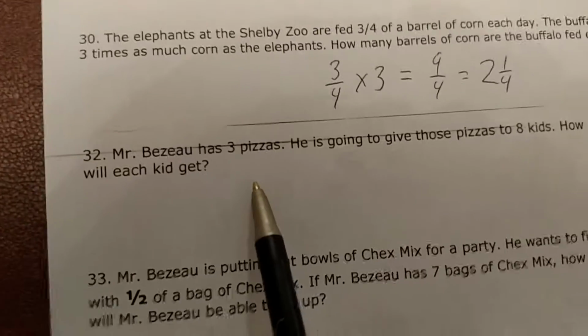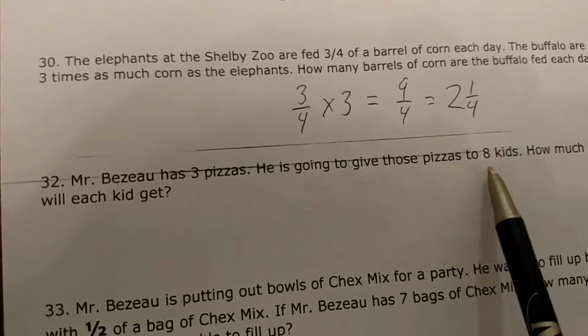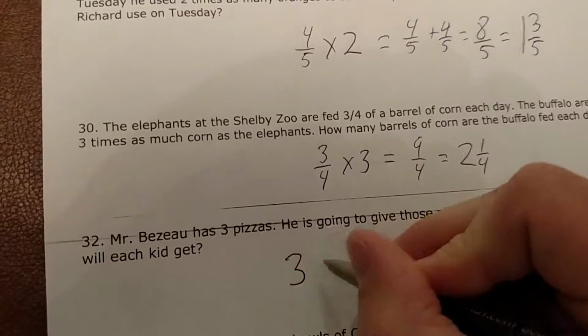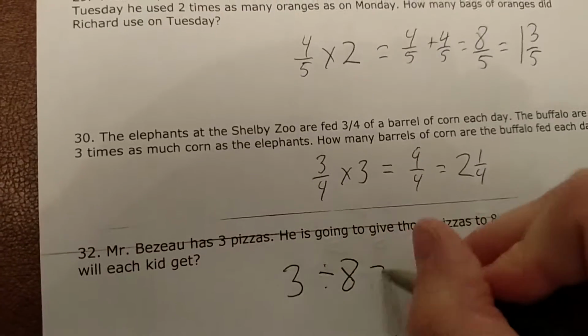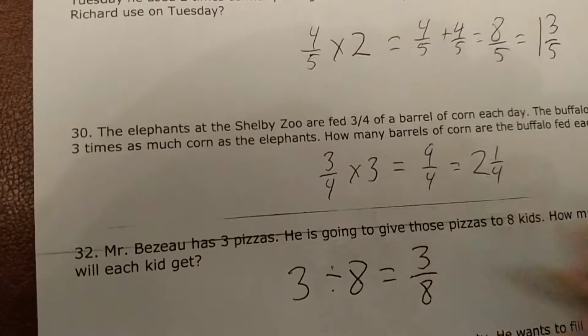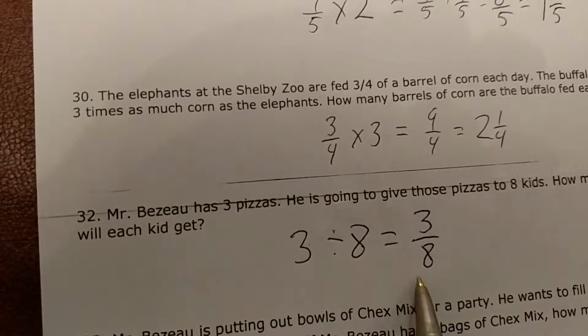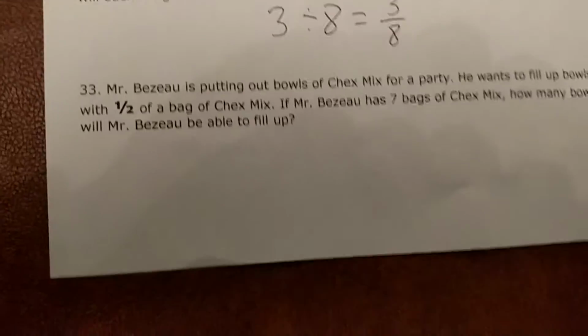Mr. Beasley has 3 pizzas. He's going to give those 3 pizzas to 8 kids. How much pizza will each kid get? So I have 3 pizzas divided by 8 kids. 3 divided by 8 means they're each going to get 3/8 per person. Numerator, denominator.